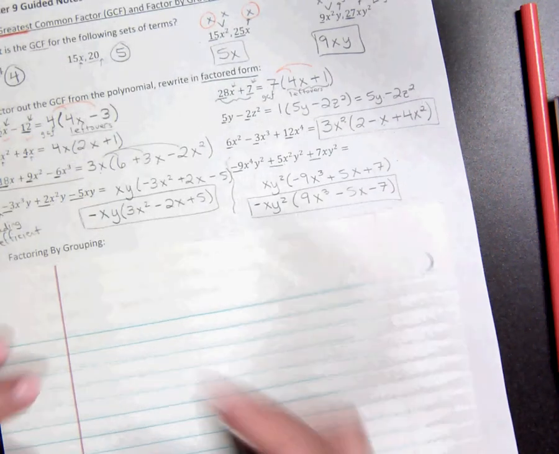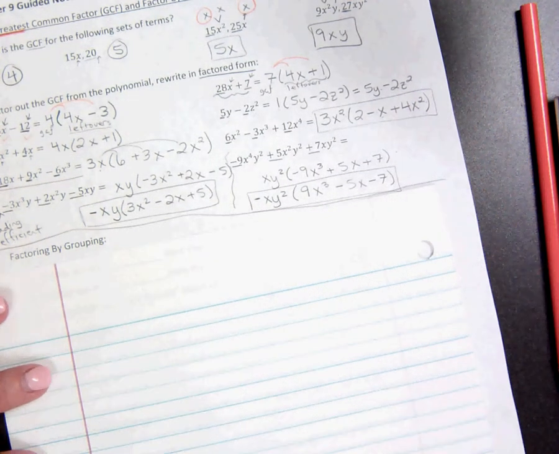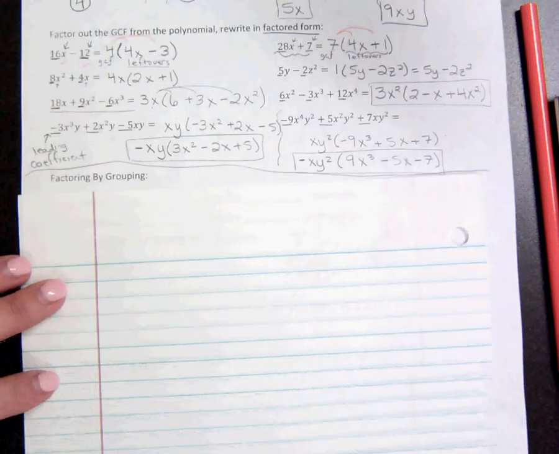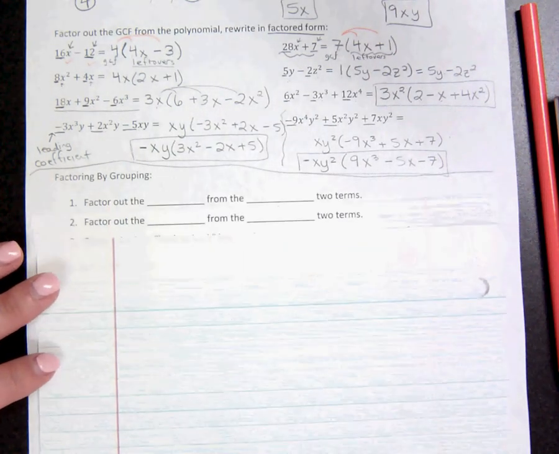All right. So that's GCF. You want to get really, really good at GCF. And once you have that down, we're going to use GCF several different ways. And one of the first ways we use it is for factoring by grouping.